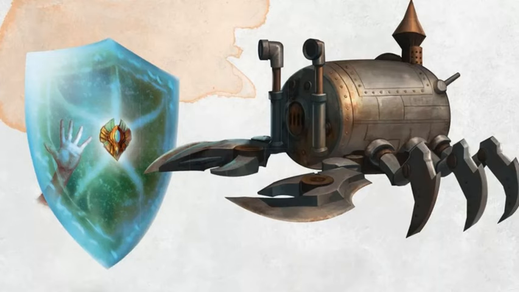Harryhausen pioneered the use of stop-motion animation. Here's how it works. You sculpt a model of something, and you take a picture of it. Then you move it a tiny little bit, and you take a picture. Then move it a tiny little bit, and then you take a picture. And you do that for hours and hours. And if you play the pictures back in rapid succession, it looks like your thing moves.